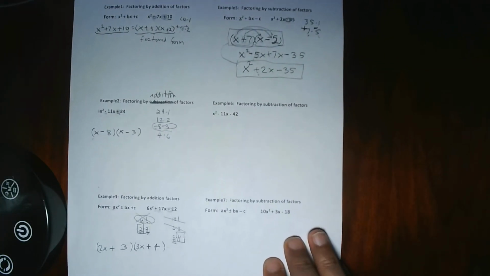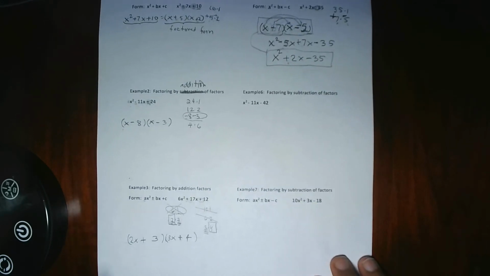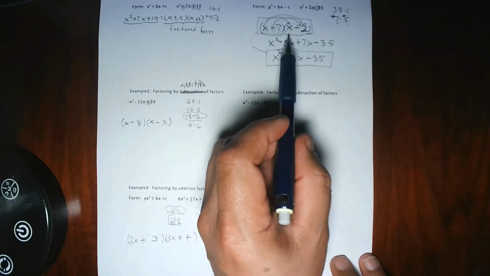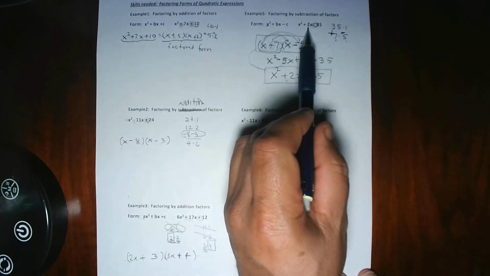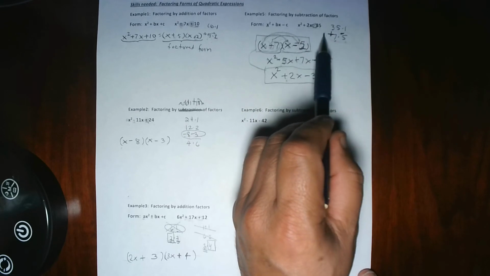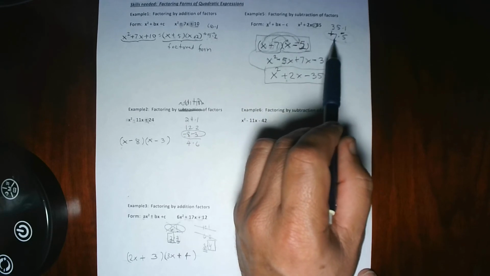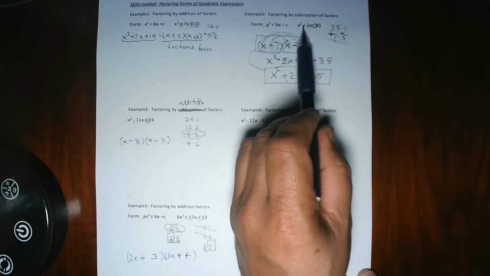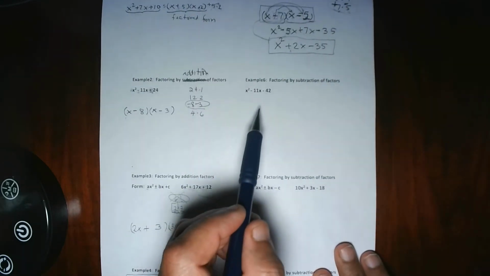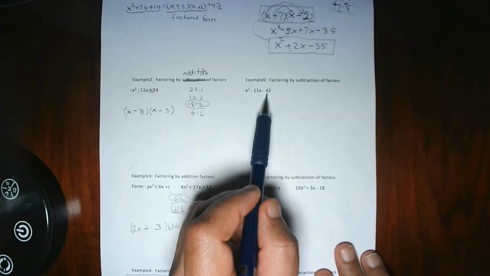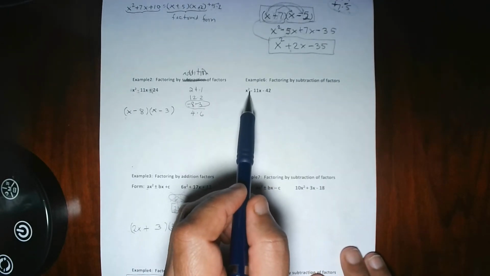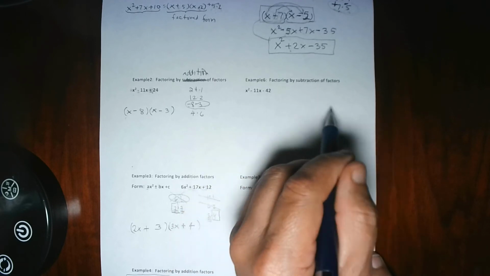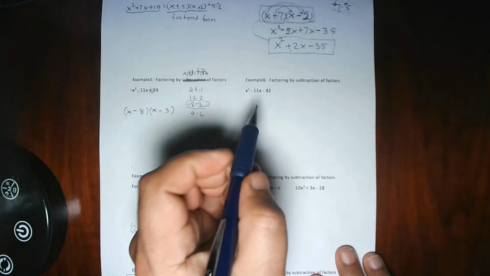Okay, let's move on to example 6. Again, we're doing things by subtraction, right? We want the factors. Now in this case, we wanted a positive 2, so we wanted to make sure that our largest factor was a positive number, so that after the subtraction my answer would still be positive. In this case, we want to subtract the factors of 42 to give us a negative 11. So we want to make sure that we get a negative 11 by assigning the signs correctly. So let's look at the factors of 42.